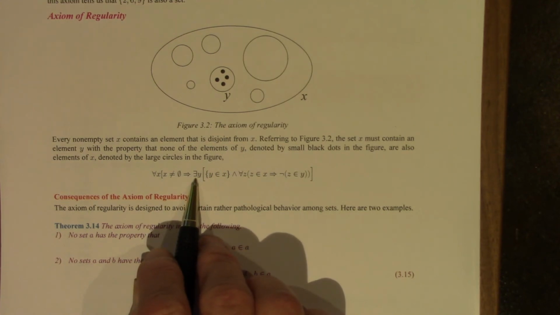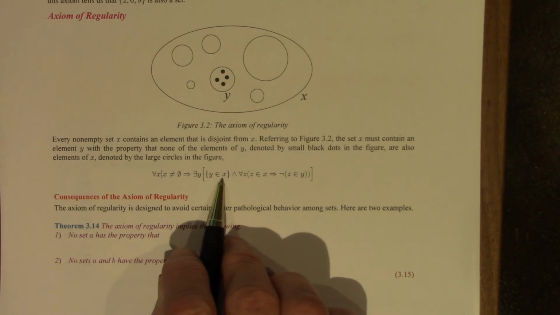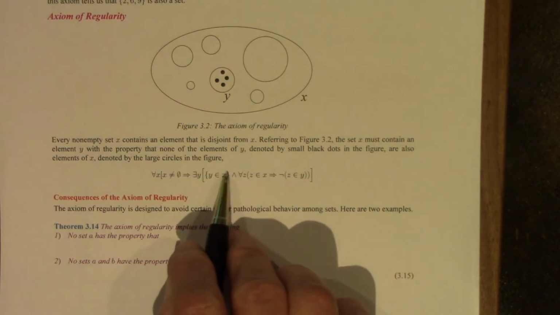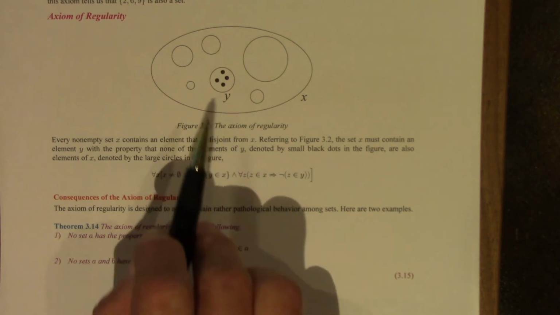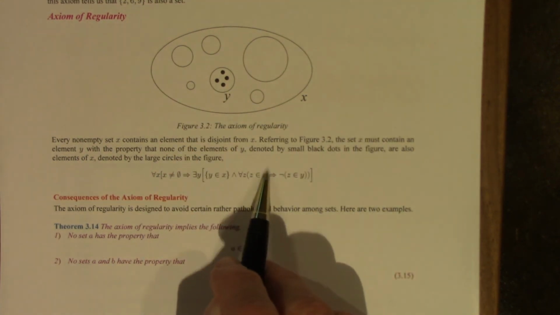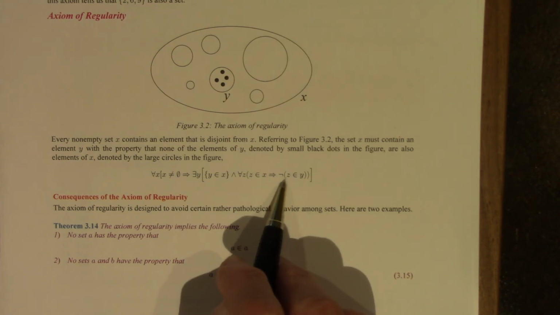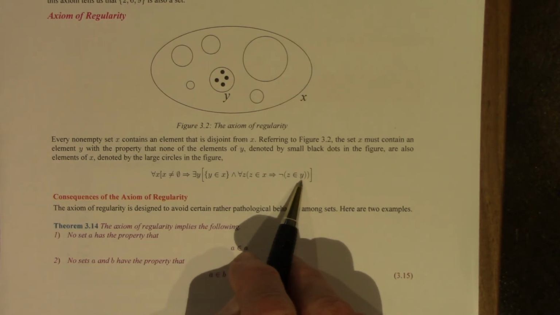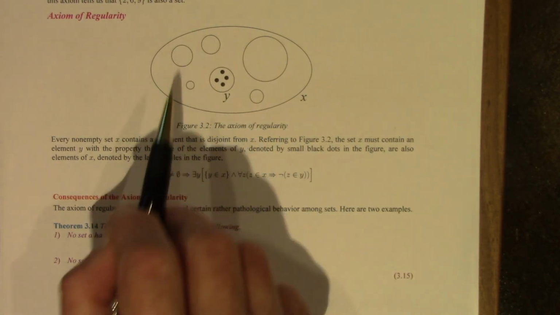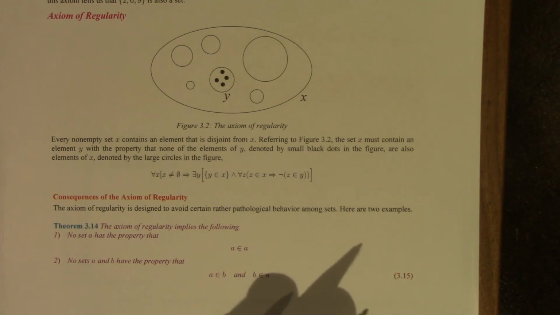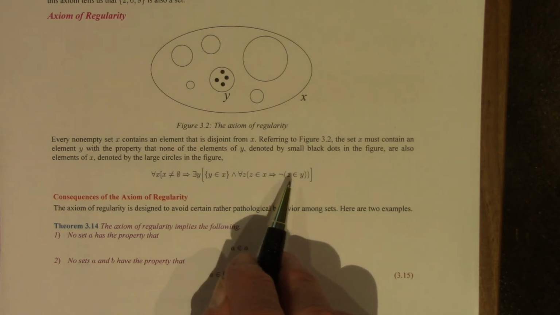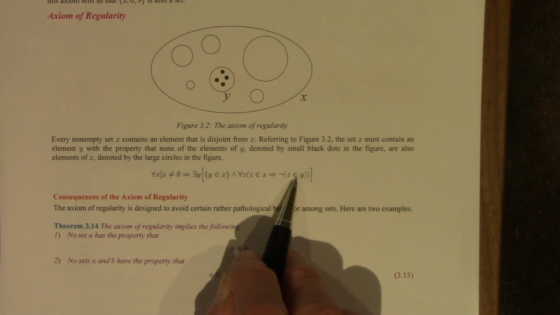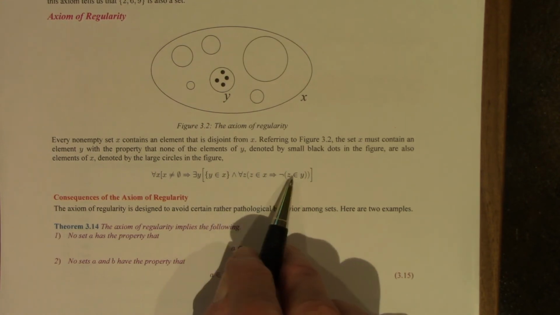There exists a Y such that Y is in X. So here's my Y, it's in X. And for all Z, Z in X implies Z is not in Y. So for all the elements Z in X, Z is not in Y.